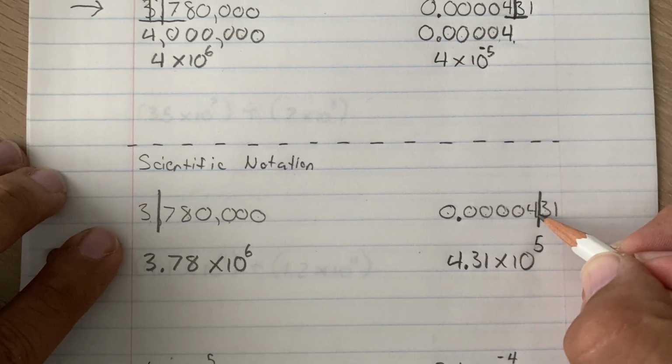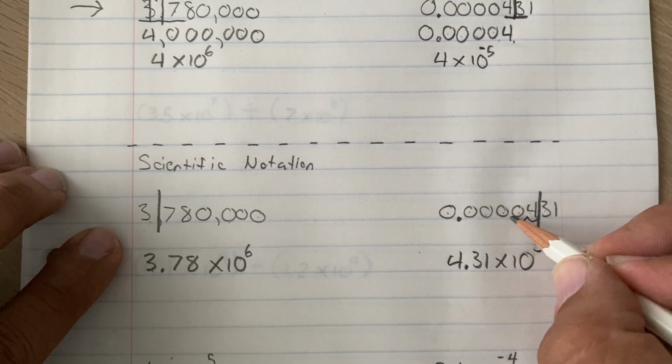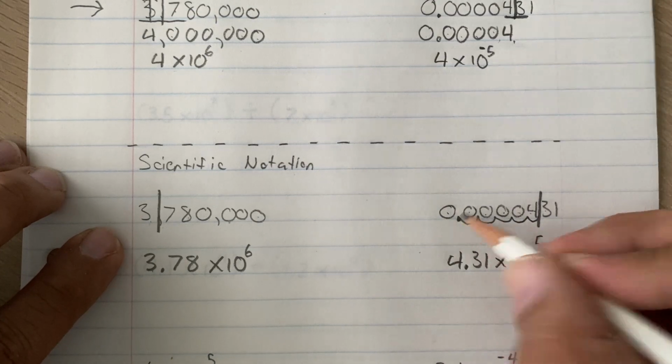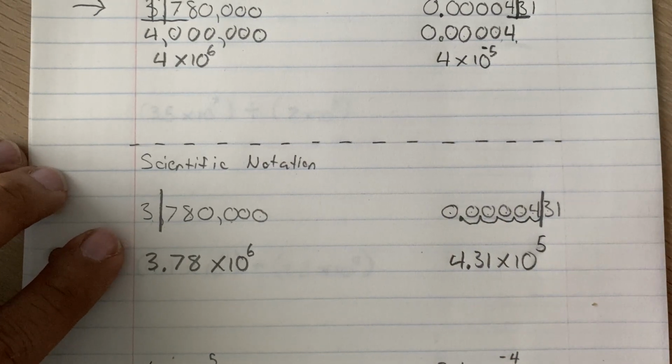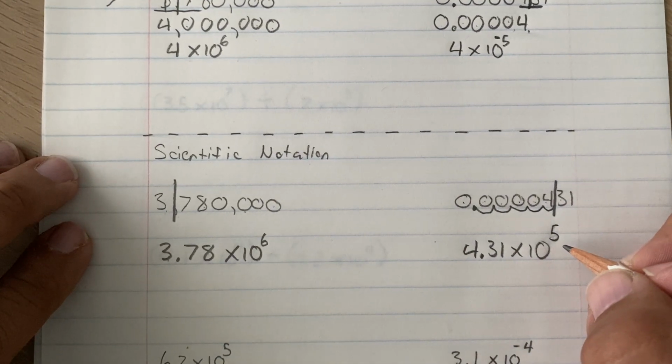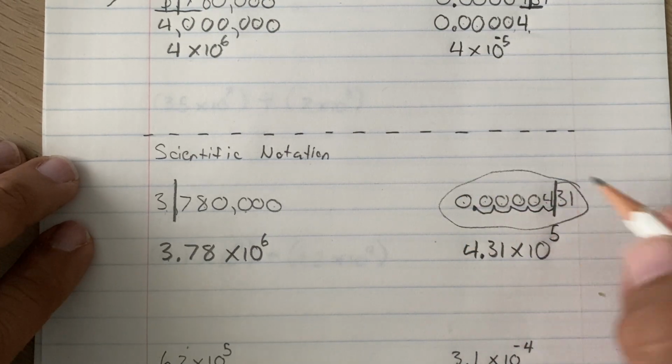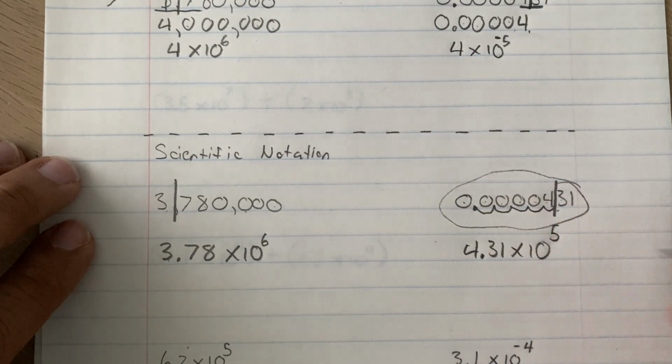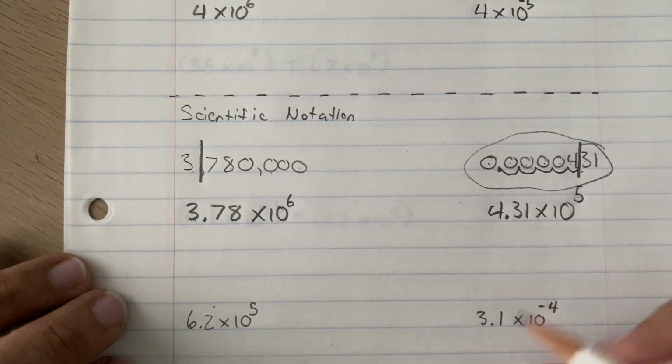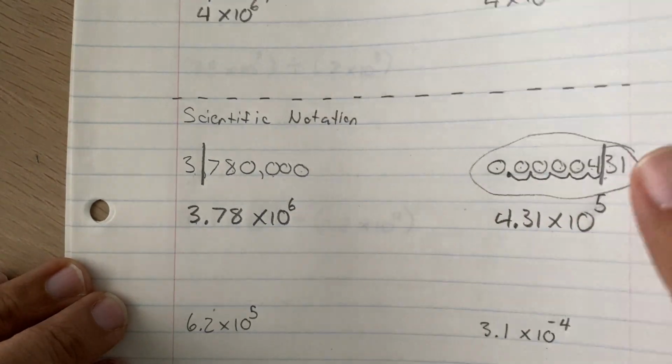Or you can count from the new decimal point. 1, 2, 3, 4, 5. It's usually my favorite, but this year everyone's had a really hard time moving the decimal point. They've left the answer looking like this, and that is wrong. This is correct. So let's keep on shifting forward.